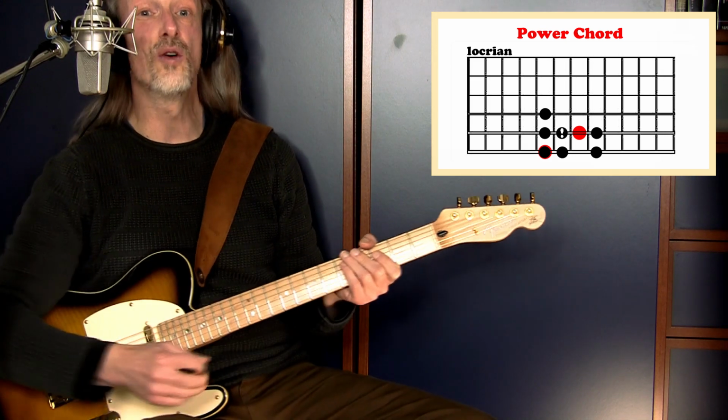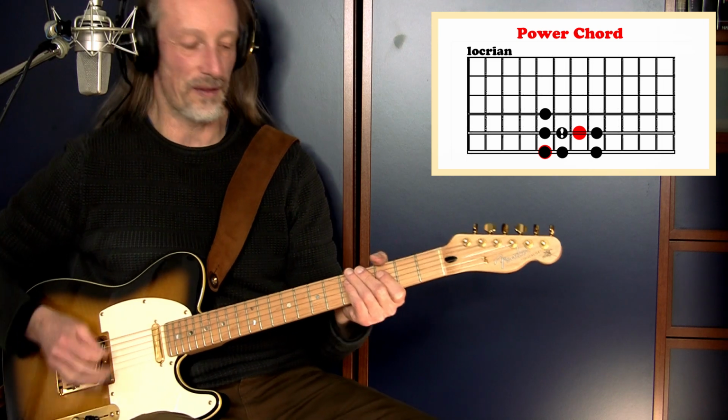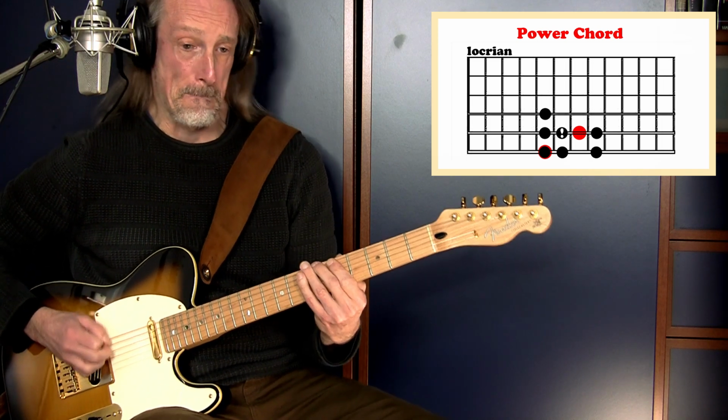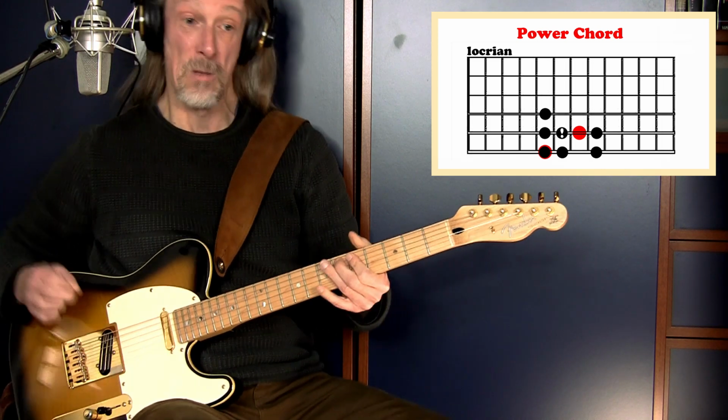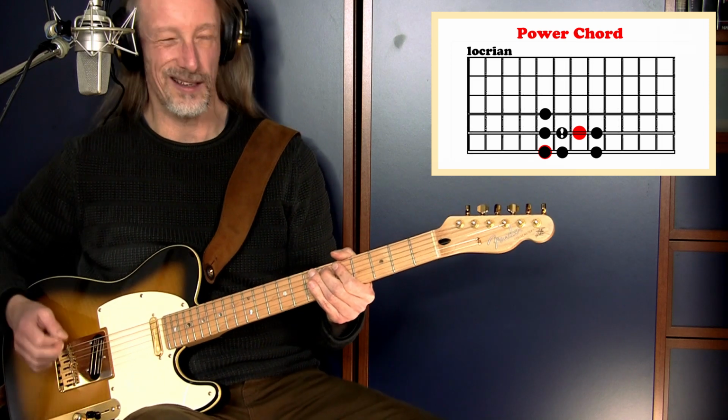I'm gonna start with the Locrian mode and the diminished fifth. Ooh, that bites.